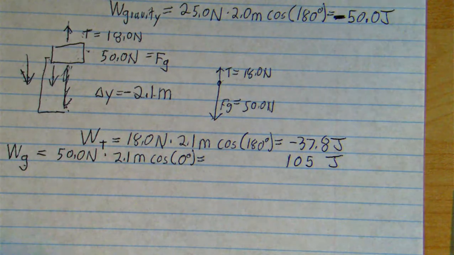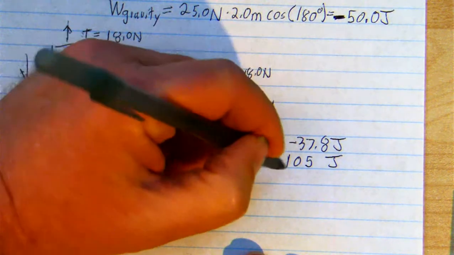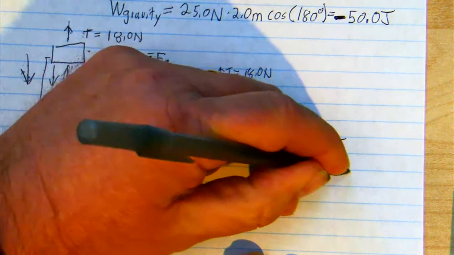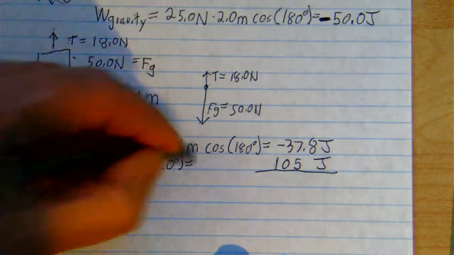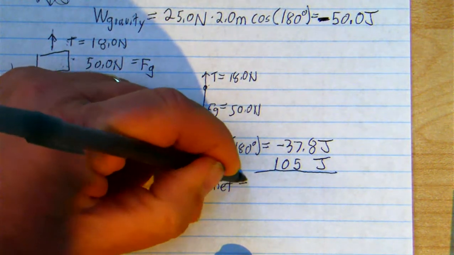But wait, there's more. If I add together all the work that was done on this block, we call that the net work that is done on the block.